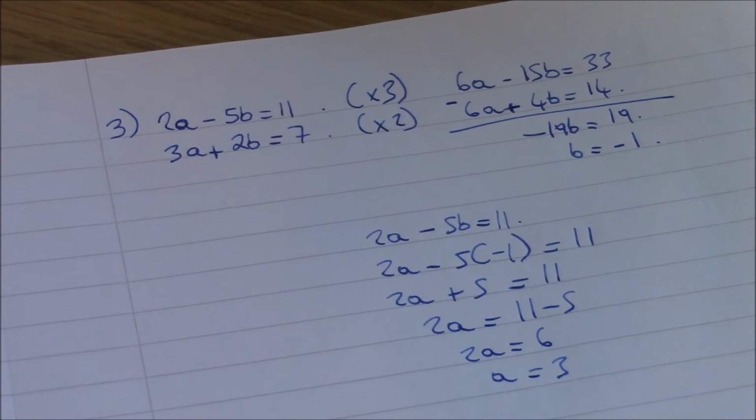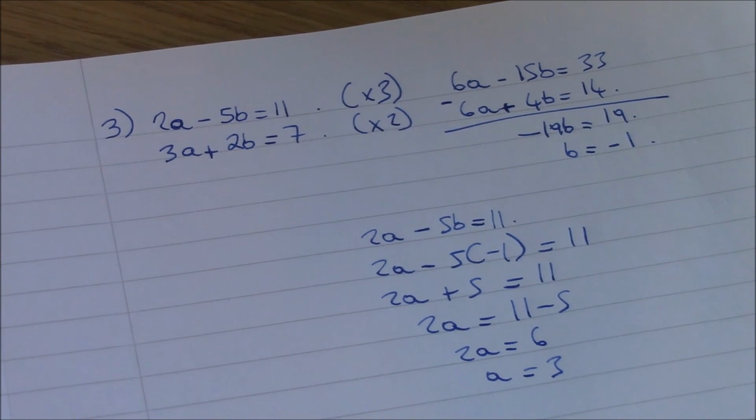You have officially solved simultaneous equations, and they weren't as hard as you thought they were, were they?